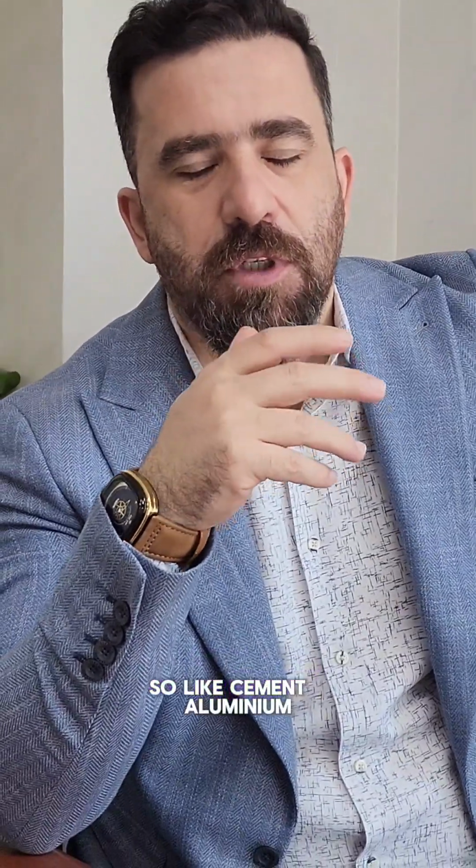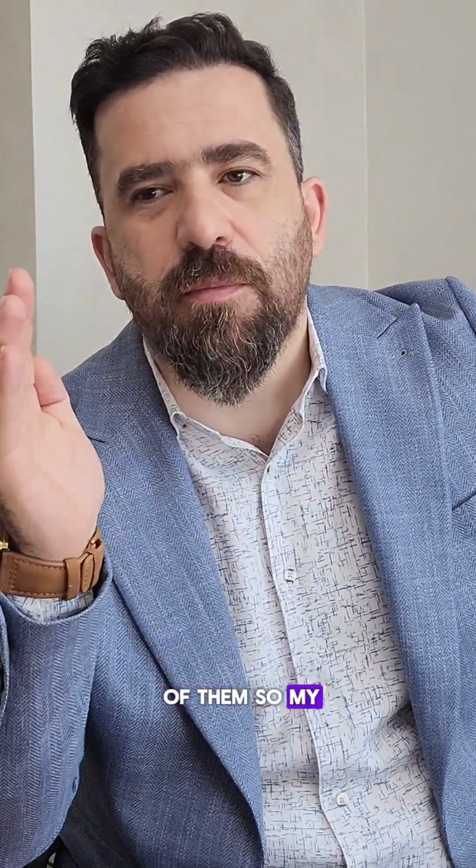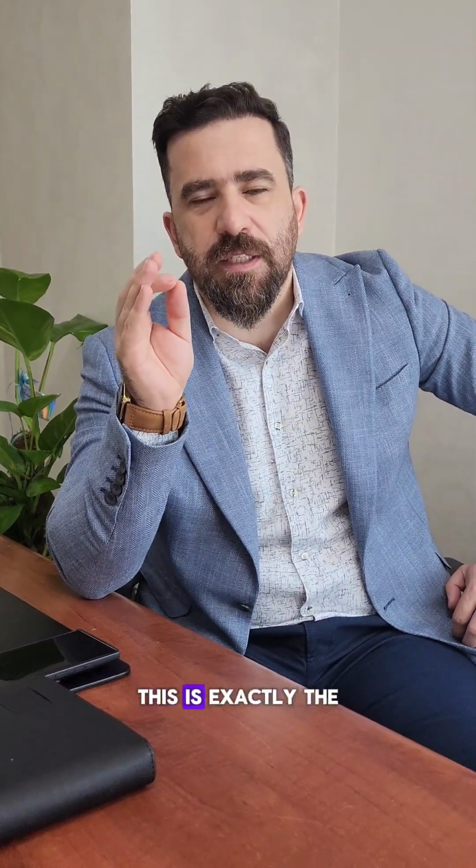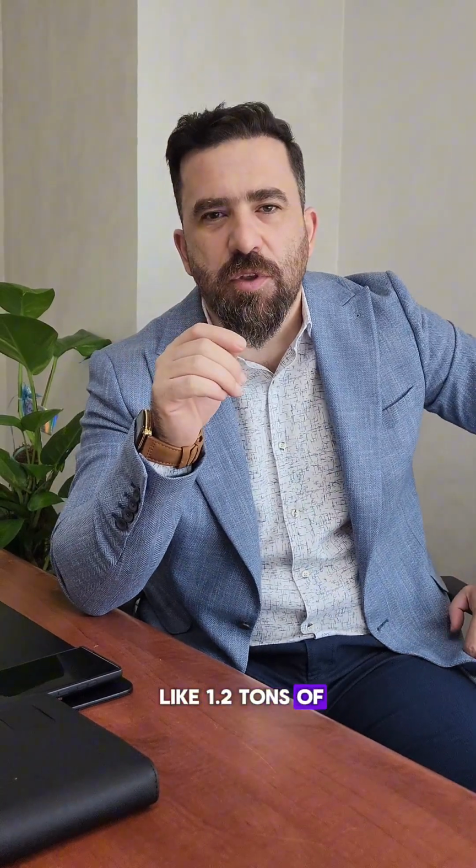Like cement, aluminium, steel. Let's say I have two companies, both producing steel. One company says, okay, my carbon footprint is 2.5 tons of CO2 equivalent per ton of steel. This is exactly the carbon footprint. And another company has 1.2 tons of CO2 equivalent per ton of steel produced. So this is the carbon footprint. Again, carbon footprint can be done for companies, projects, and products.